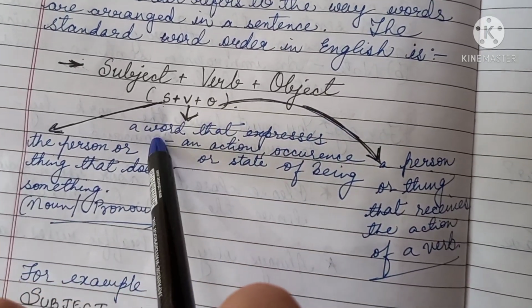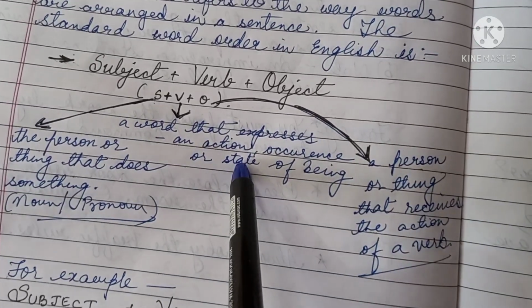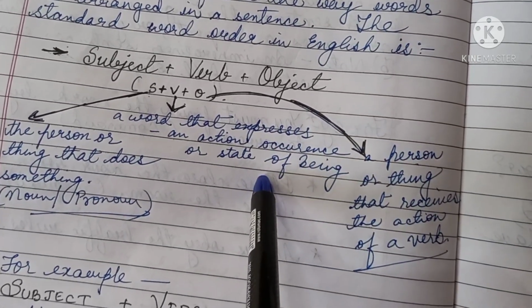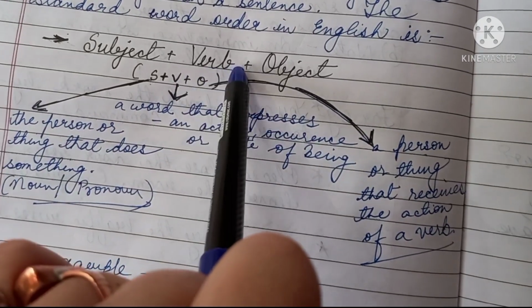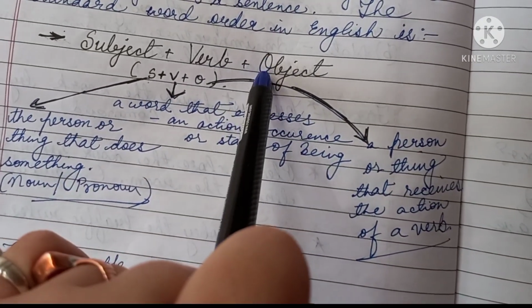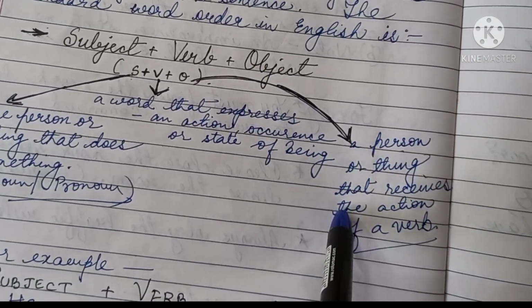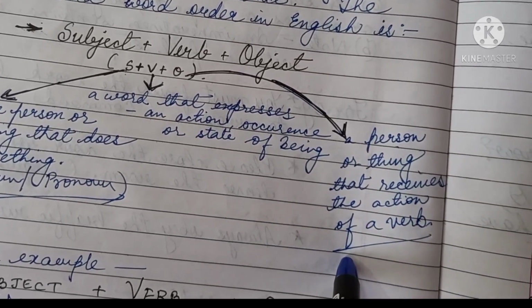Verb is a word that expresses an action or an occurrence or state of being. And object, what is an object here? Object is a person or a thing that receives the action of a verb.